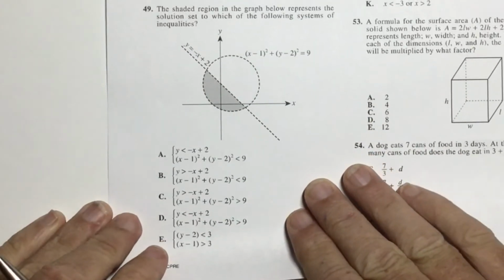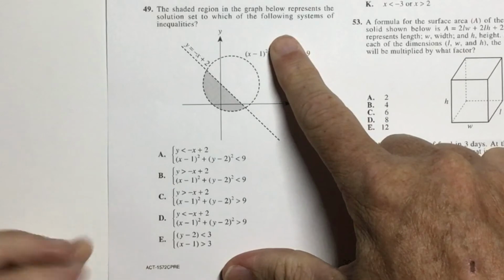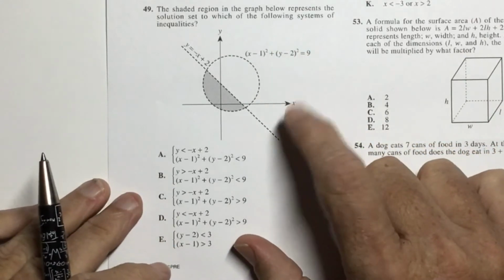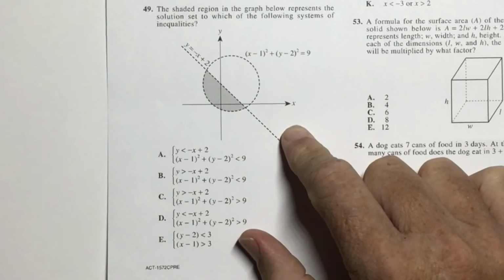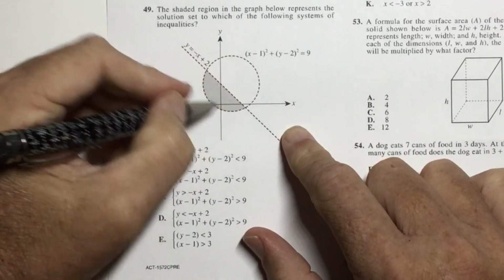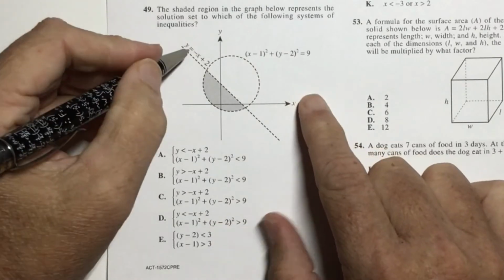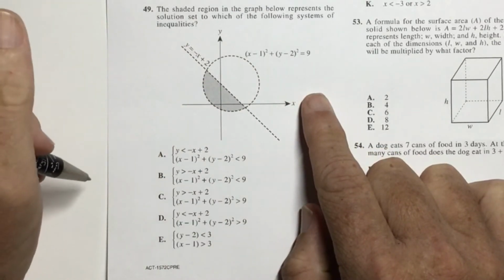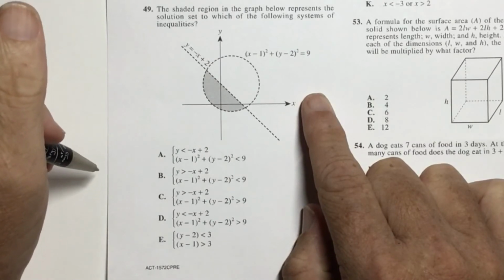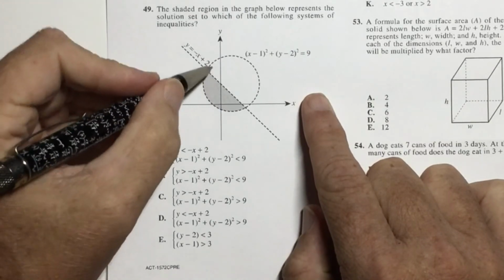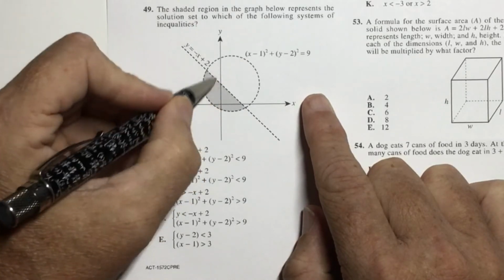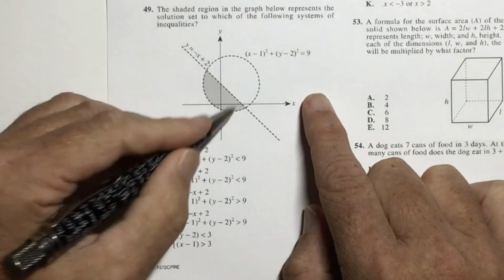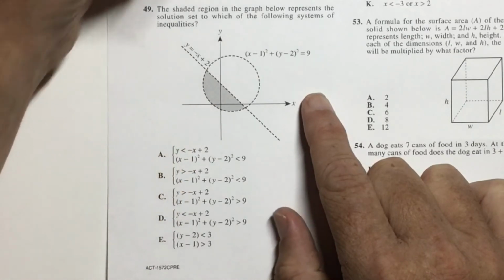49, here we go. The shaded region in the graph below represents a solution set to which of the following systems of inequalities? All right, well, we have this circle represented right there. We have this line represented right there. Now, the shaded area in question is inside the circle and below this line. So inside the circle and below the line.